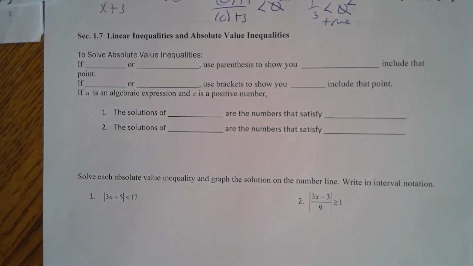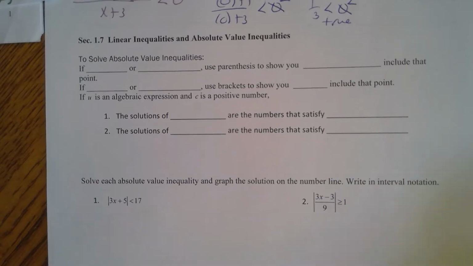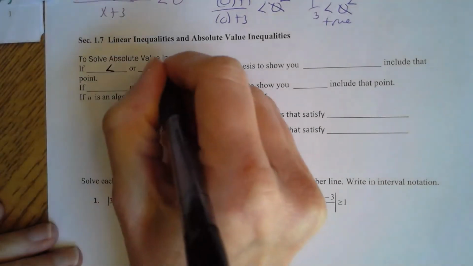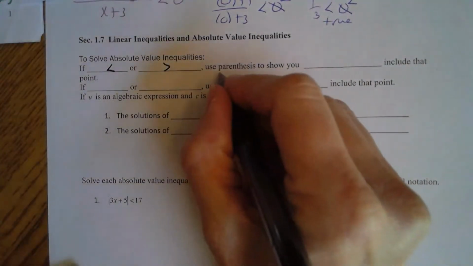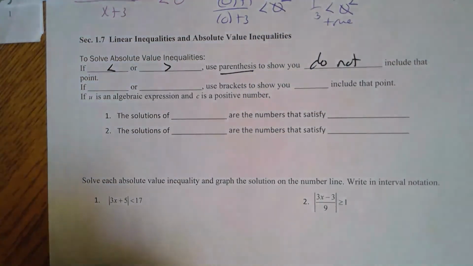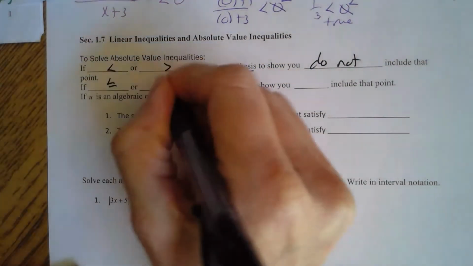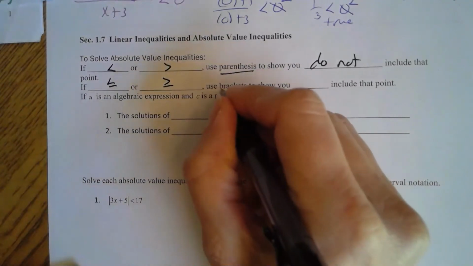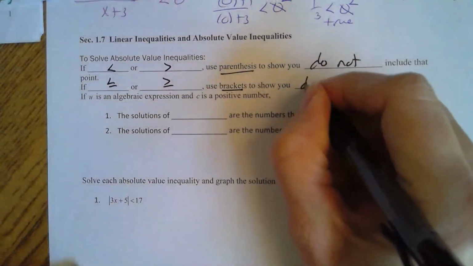Section 1.7, Linear Inequalities and Absolute Value Inequalities. So now we're going to be solving linear and absolute value inequalities. To solve absolute value inequalities, again, if you see a less than symbol or a greater than symbol, you're going to use parentheses to show that you do not include that starting or ending point. If you have a less than or equal to, greater than or equal to, again, you'll use a bracket to show that you do include.